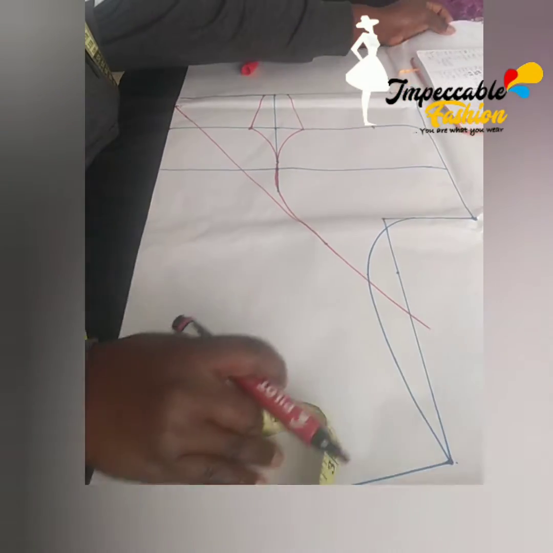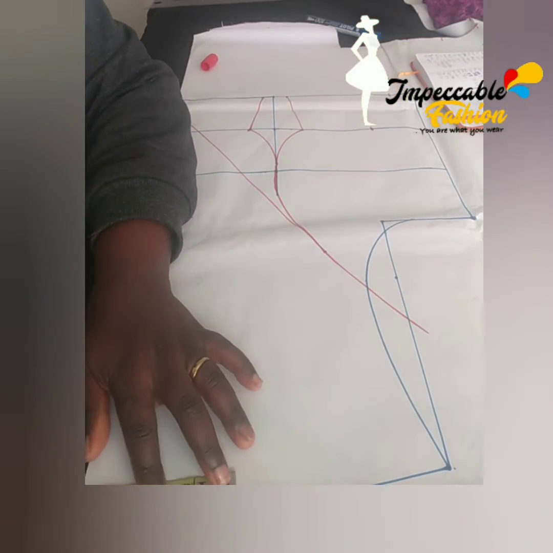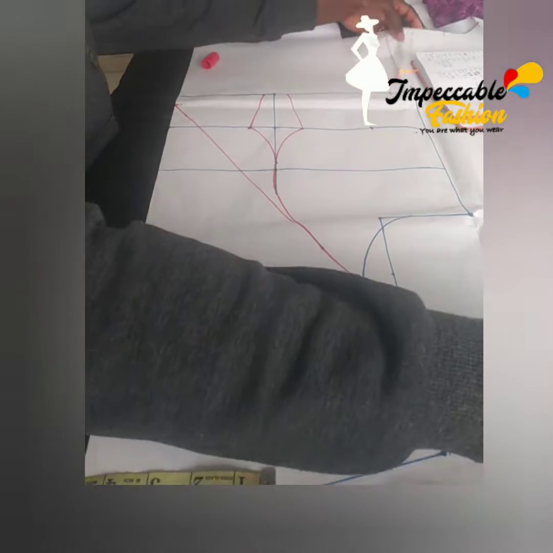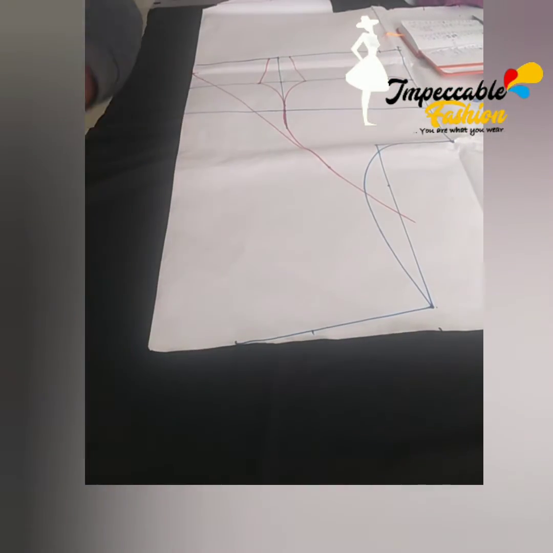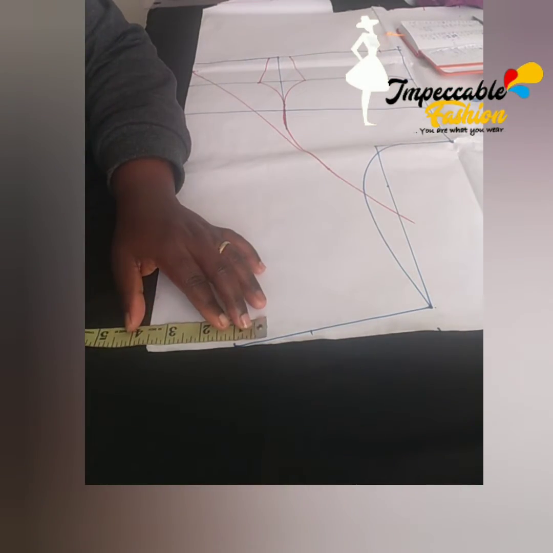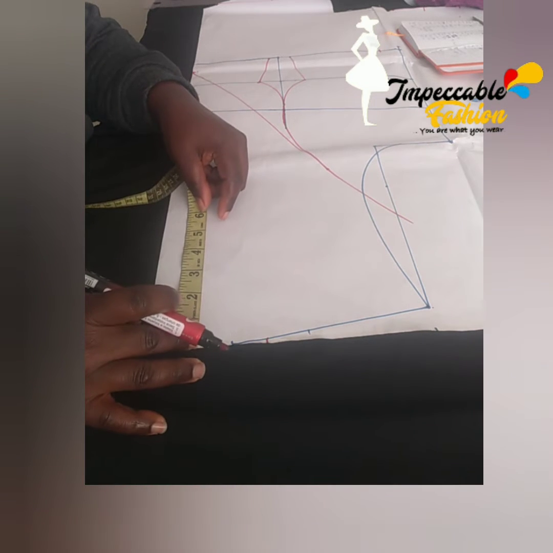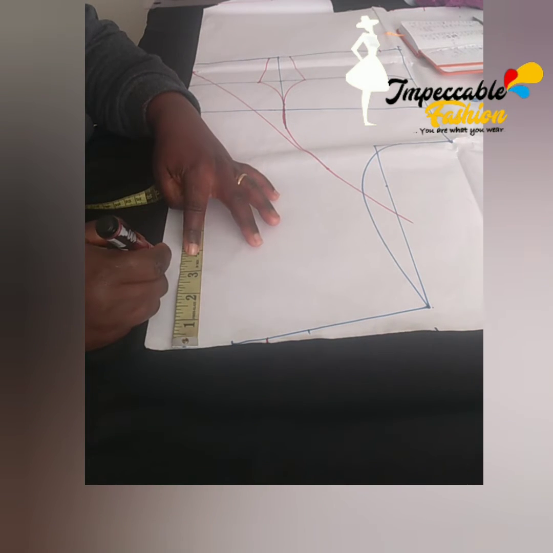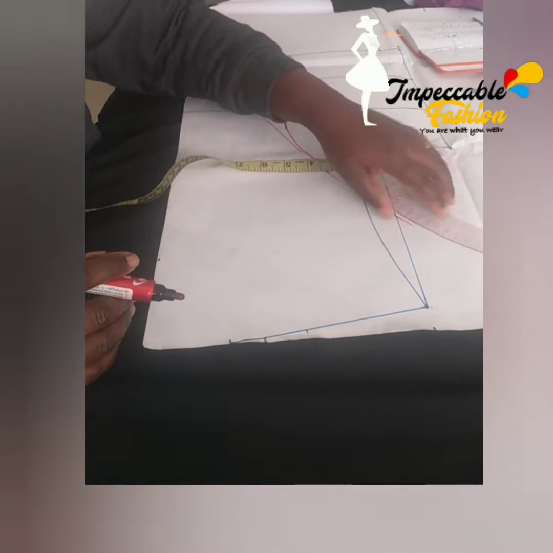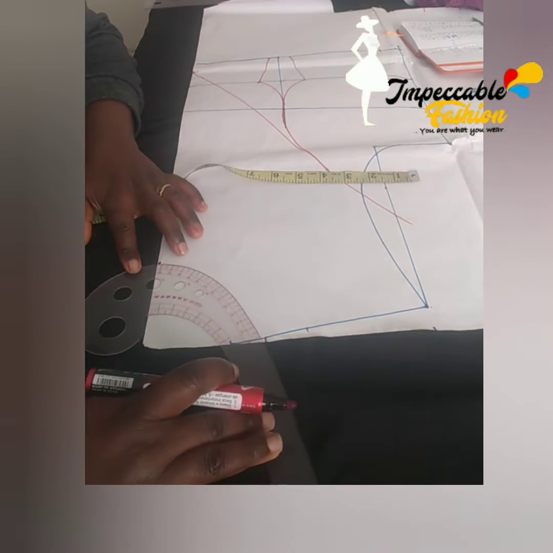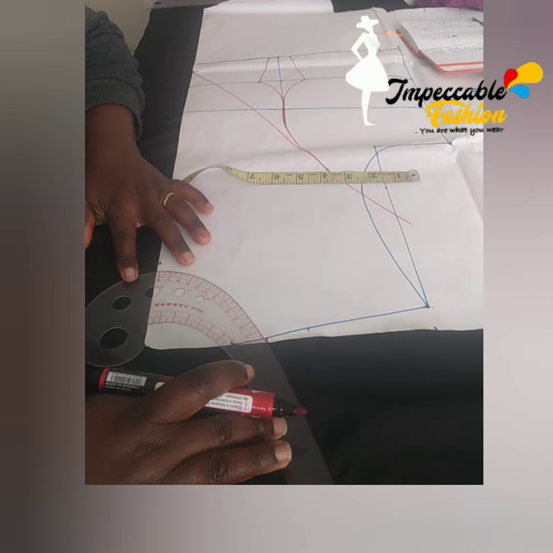So the next thing I'm going to do is my neckline. I'm using a neck width of 3.5 and then a depth of 3 inches. So I'll just connect it again with my curve ruler.